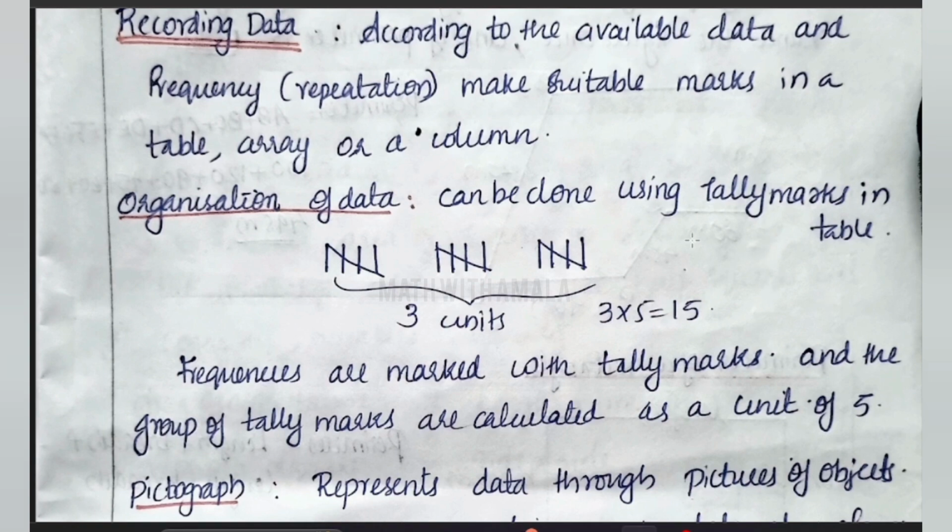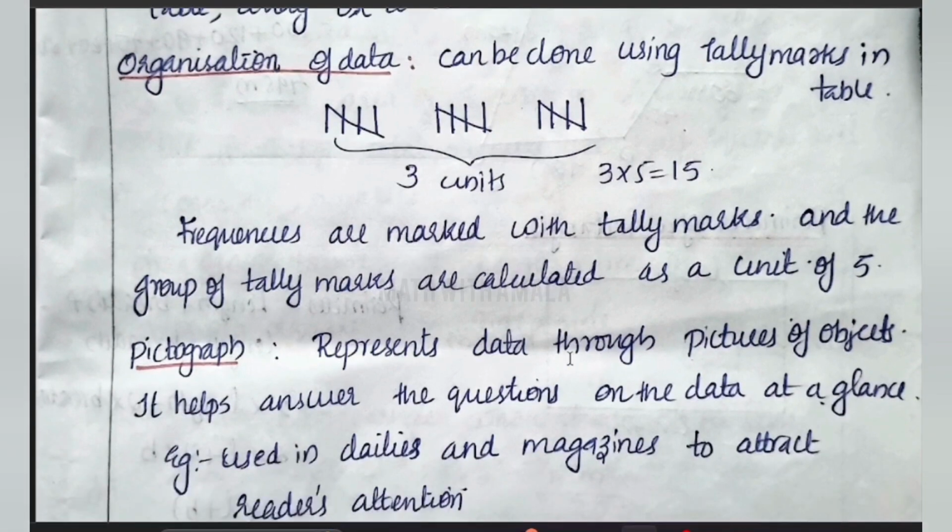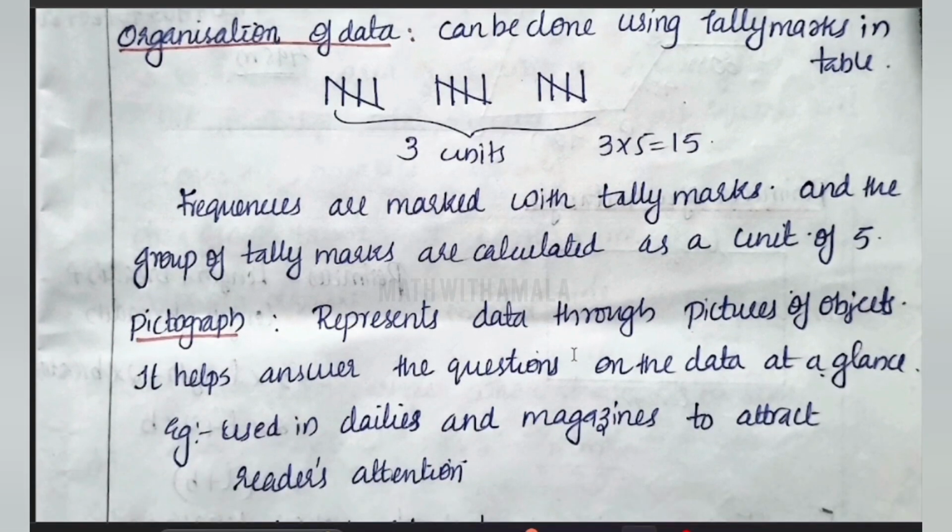Now the frequencies are marked with the tally marks. What do you mean by frequency? The repetitions that we can see in this data. And the group of tally marks is calculated as a unit of 5. Each group is calculated as a unit of 5.